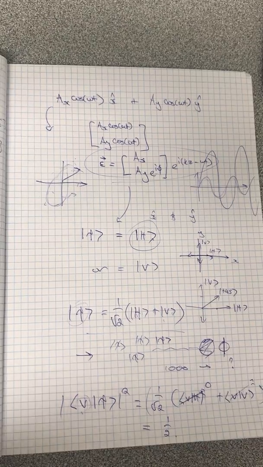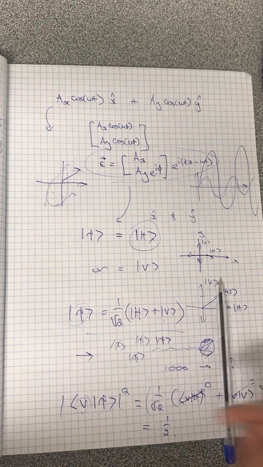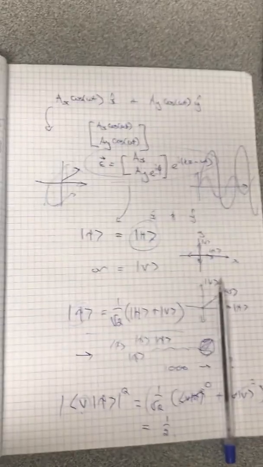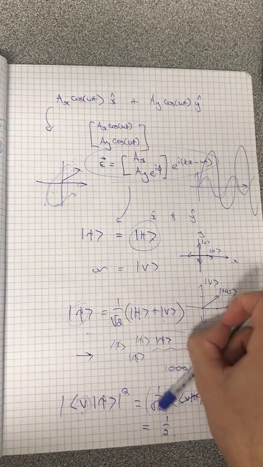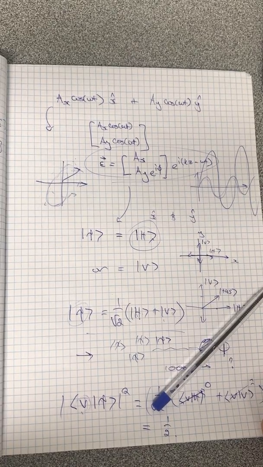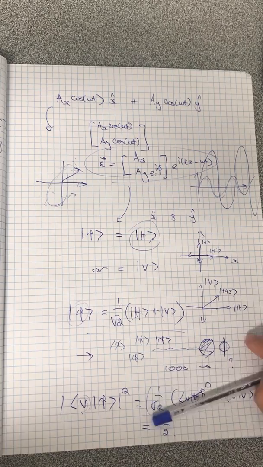So that's sort of common sense. I set this to V. On average, I'm going to detect half of the photons. They're going to make it through. If I had it on H, I'm also going to detect, on average, half the photons. What if I put it on 45? Okay, so that's another question. Maybe you can work that out.